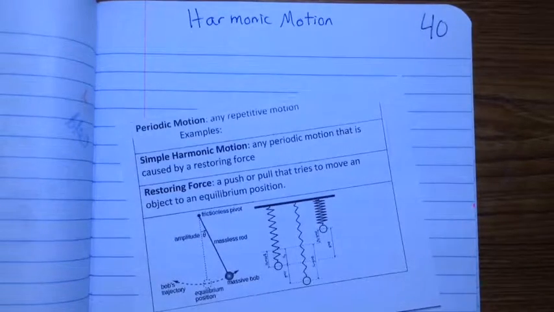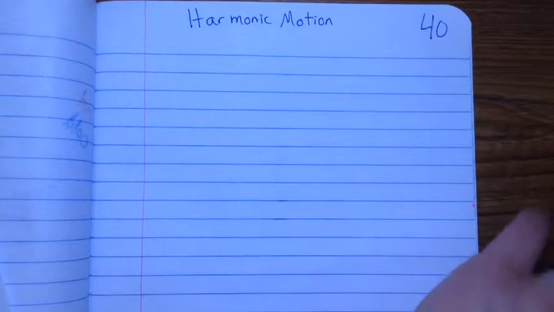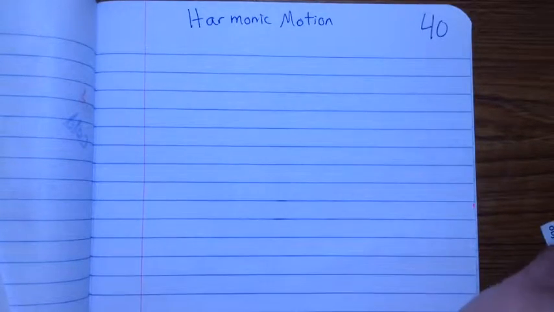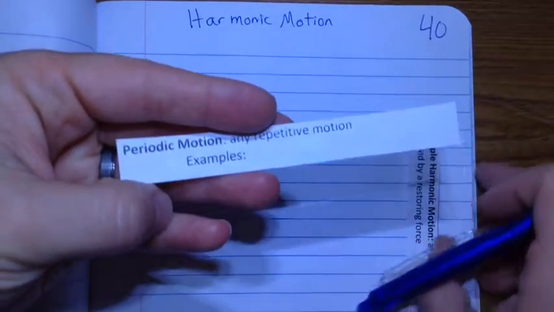So cut off the borders and cut out every box. In order to define simple harmonic motion, I'm going to start by discussing periodic motion.